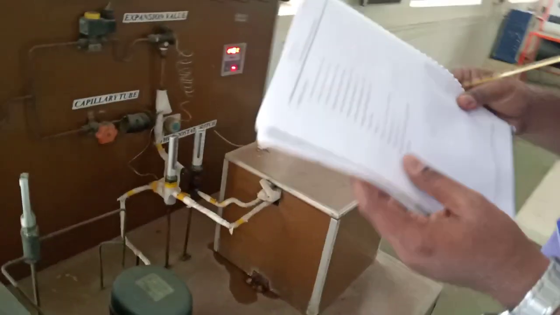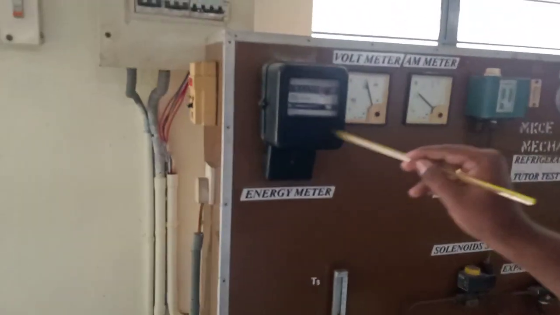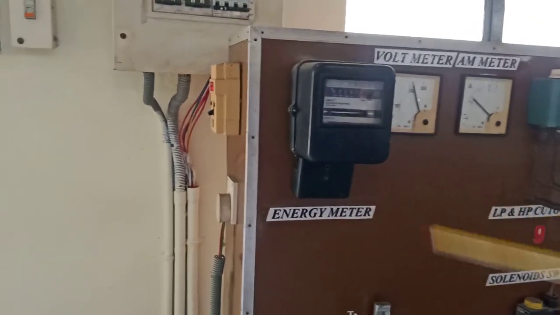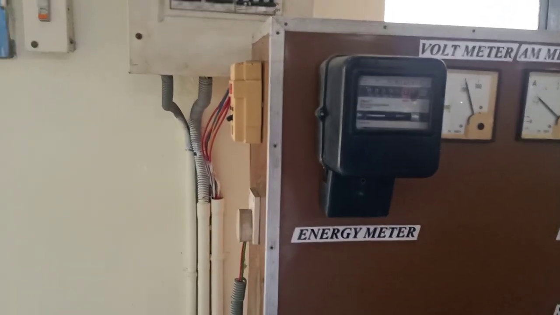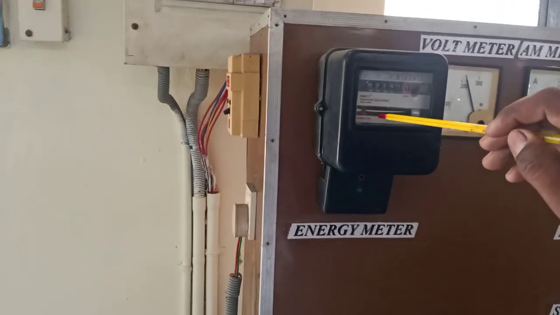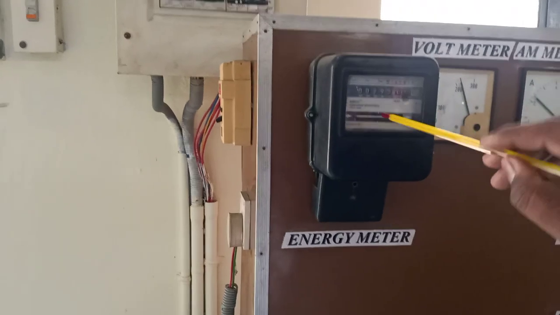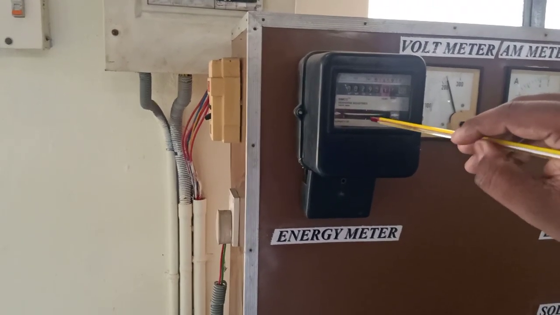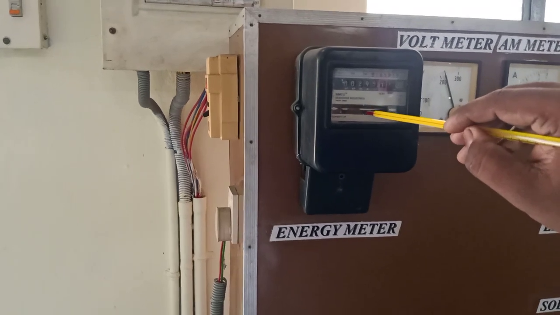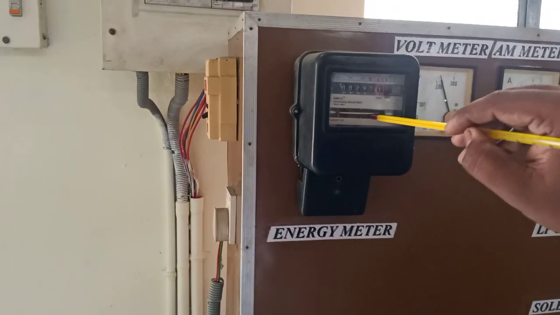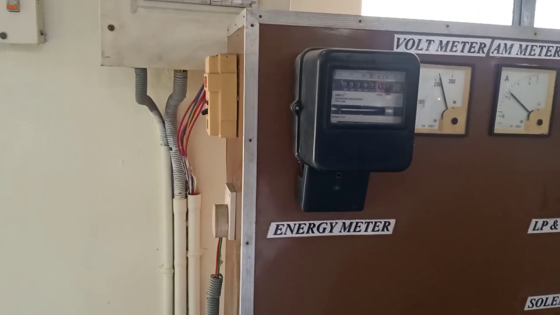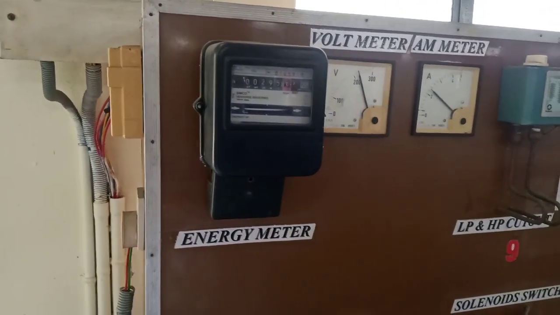Then for the actual COP, we need to take the energy meter reading, voltmeter reading and ammeter reading. We have to take the energy meter reading for 15 revolutions. Here the energy meter disc is running. We need to take from this black dot to 15 revolutions. Then we can take the voltmeter and ammeter readings.